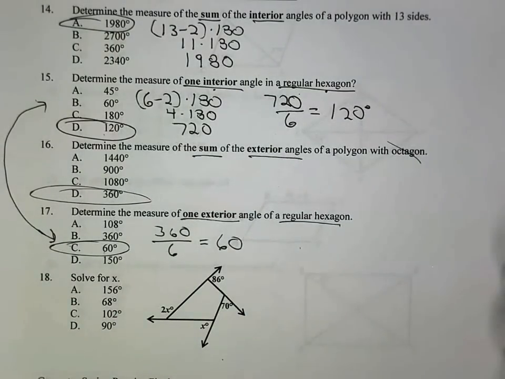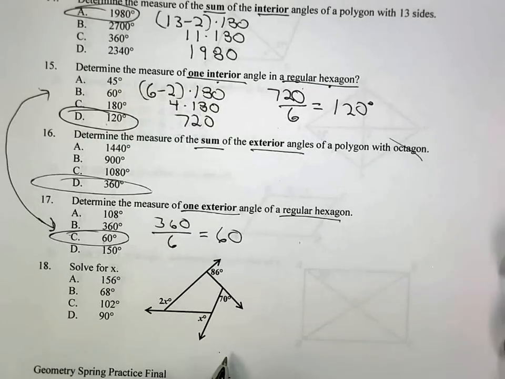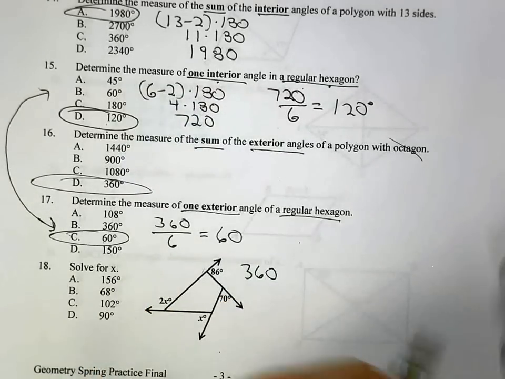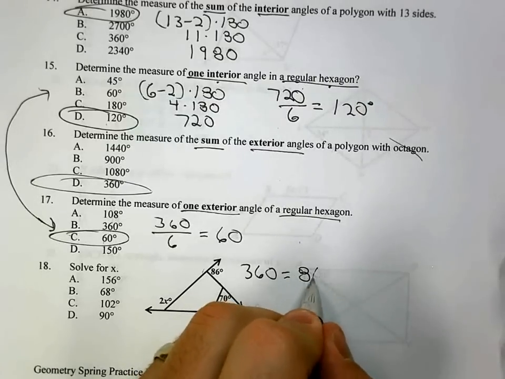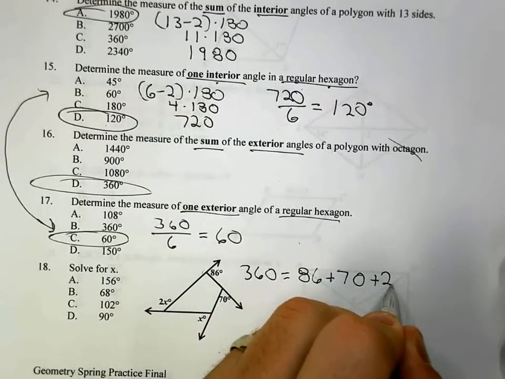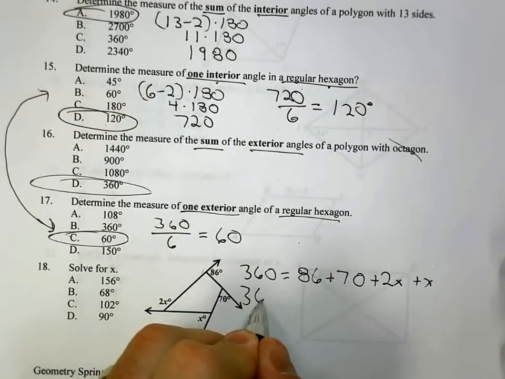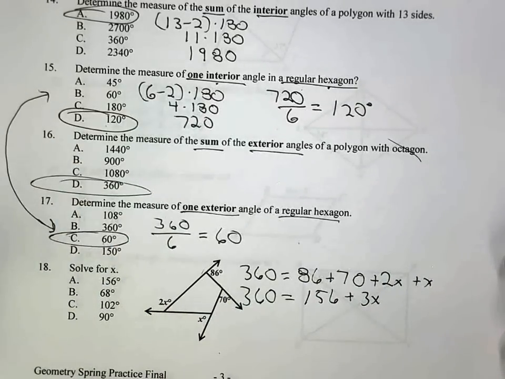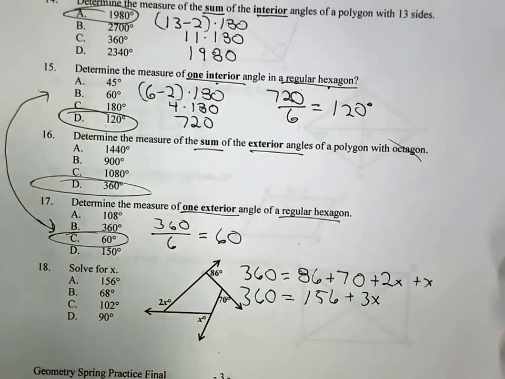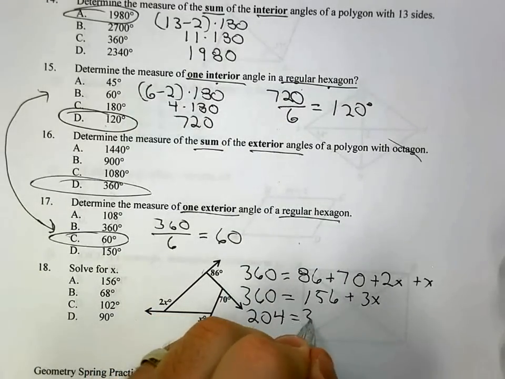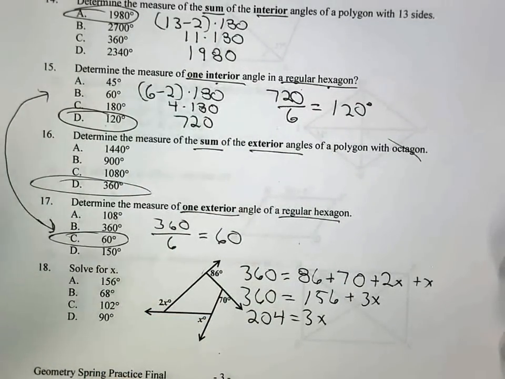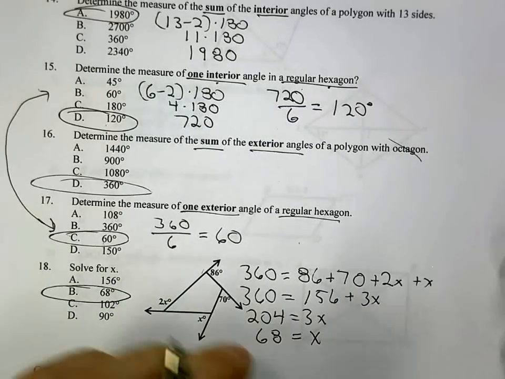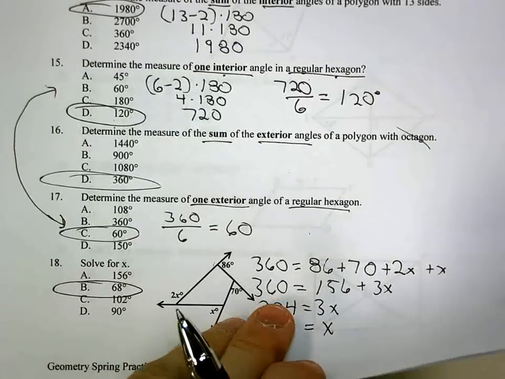Okay, 18, we're looking at a non-regular shape, but we need to find the value of x. It's exterior, so we know that the angles add up to 360. 360 equals 86 plus 70 plus 2x plus x. 360 equals 156 plus 3x. I'm going to subtract 156 from 360, and I get 204 equals 3x. Divide that by 3, and I get x is 68. On to our next page.